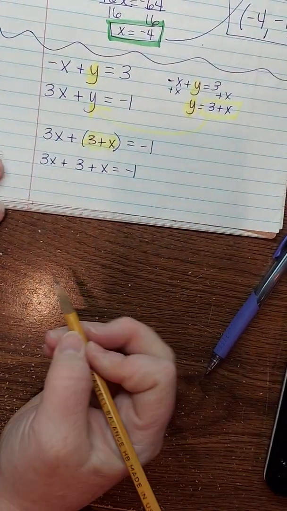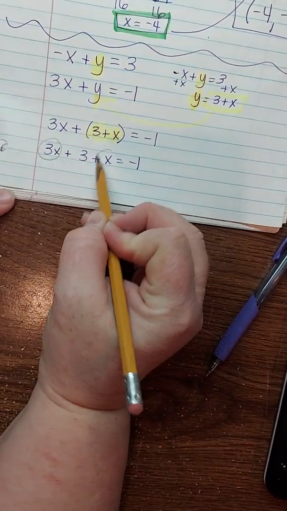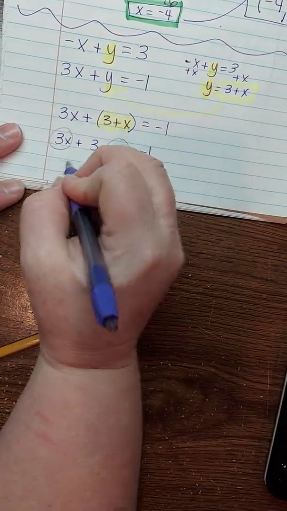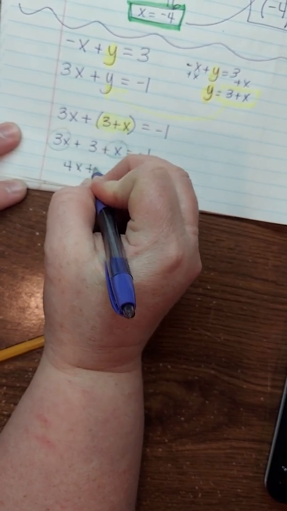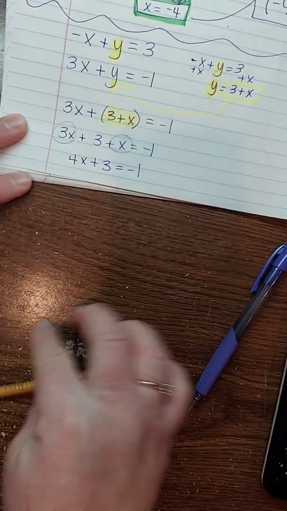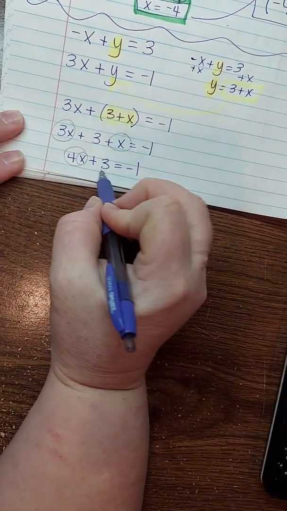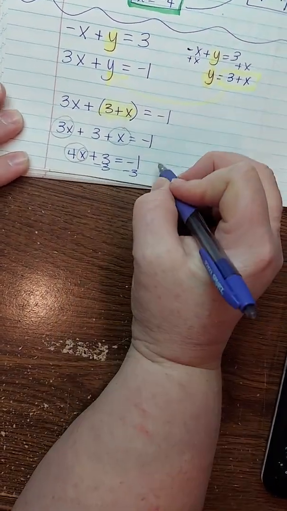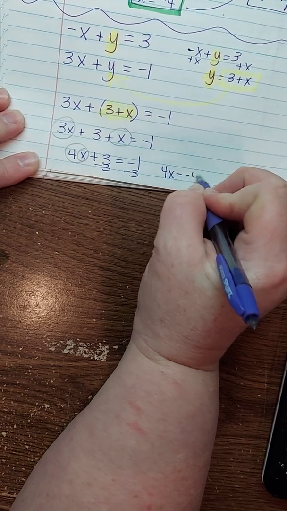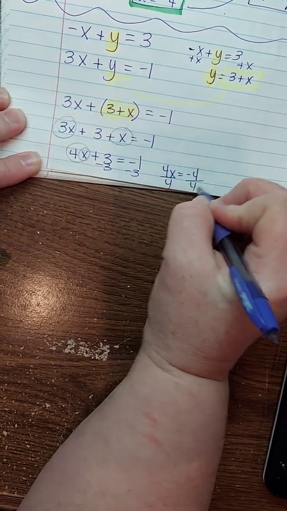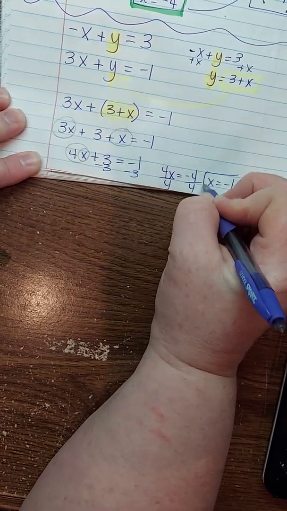All right, can I collect any like terms? Yep. 3x and an x makes 4x plus 3 equals negative 1. Let's get this all by itself. Minus 3. I get 4x equals negative 4, divide by 4, and x is a negative 1.